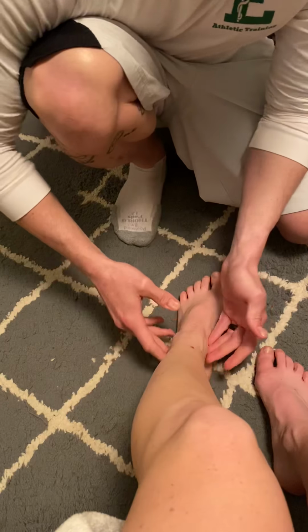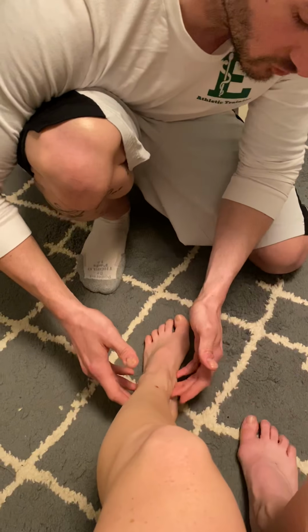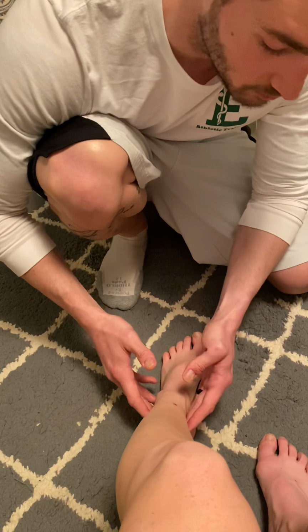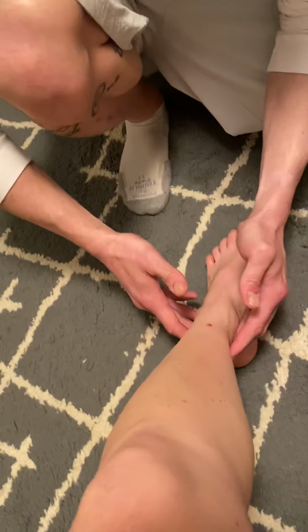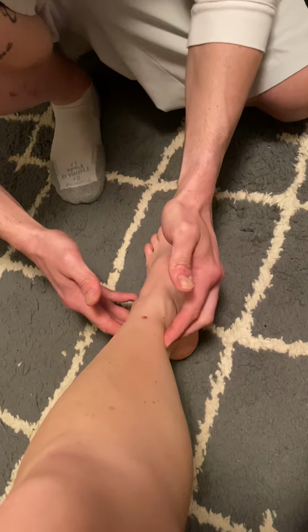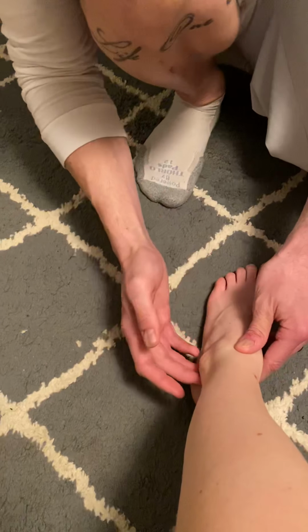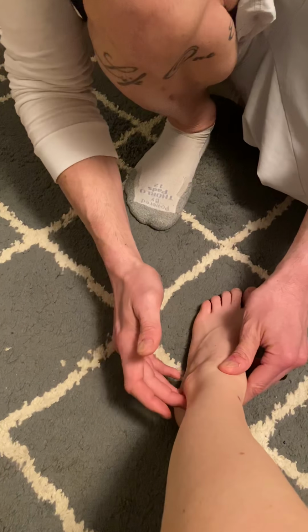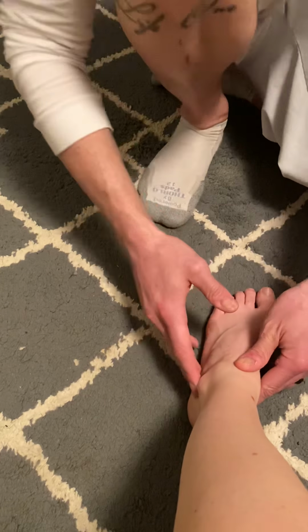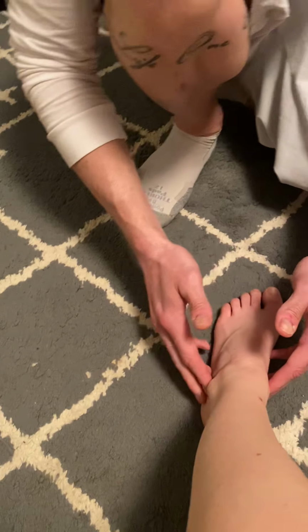So on the medial side of the ankle, you're going to want to look at the medial malleolus. Just below it, you're going to look at the deltoid ligament. And just above it over here, you're going to be looking at the tibialis anterior tendon. On the lateral side, you're going to be looking at the lateral malleolus, the posterior talofibular ligament.